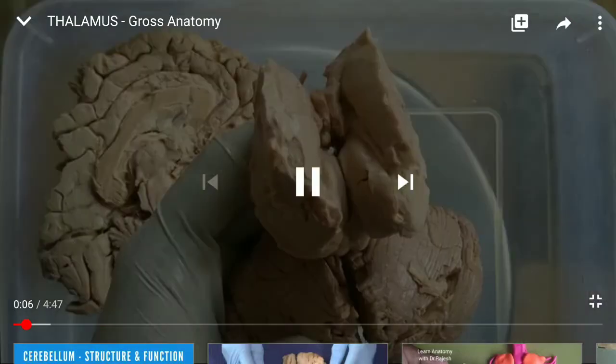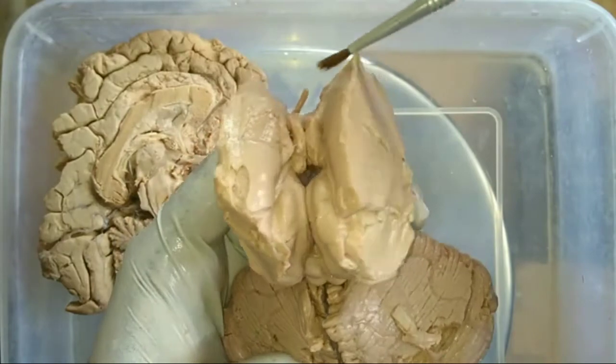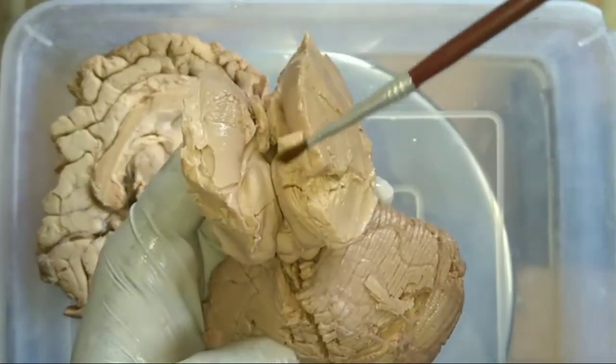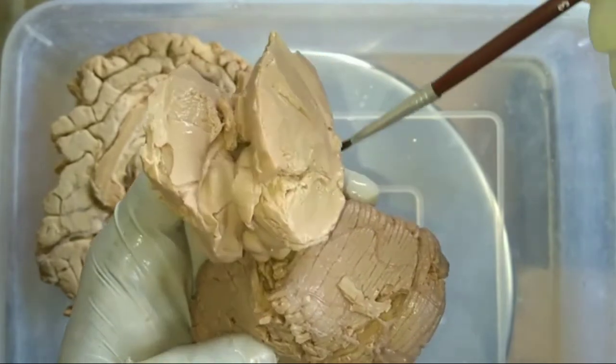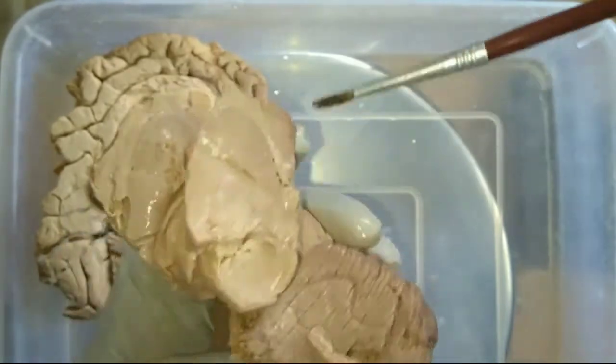Okay, so today we are going to study the gross features of the thalamus. This is the thalamus, which is a mass of gray matter. You can see it over here. It is a part of the diencephalon, which is also called the interbrain.